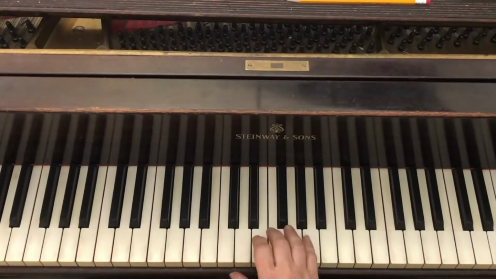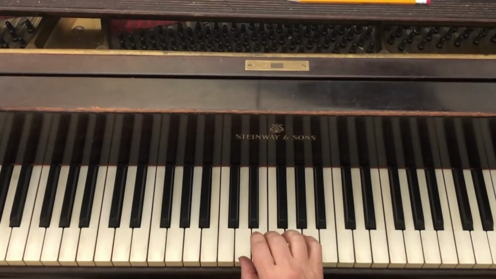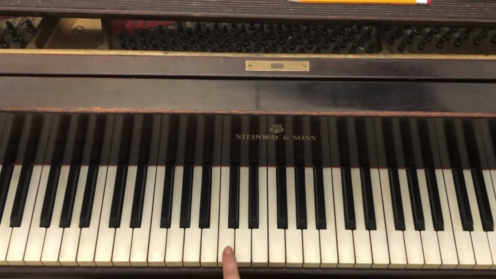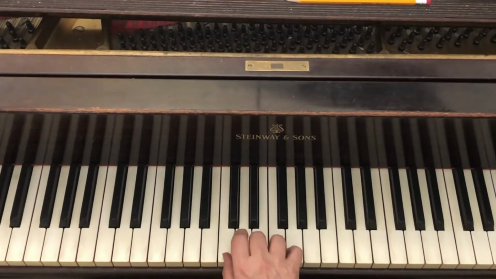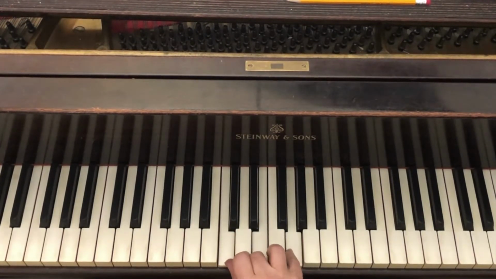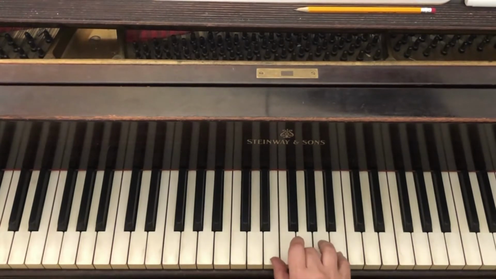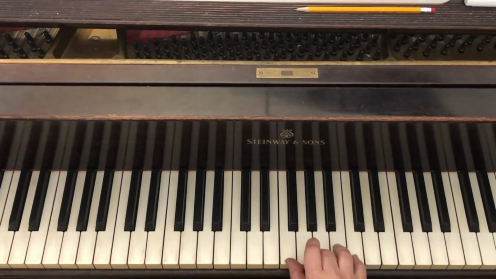So if I were to play all those triads going up the scale based on C, D, E, F, G, A, B, C, I would build the triad by skipping and playing it, skipping those spaces. And then if I go up to the next, these are all triads built on the scale steps.